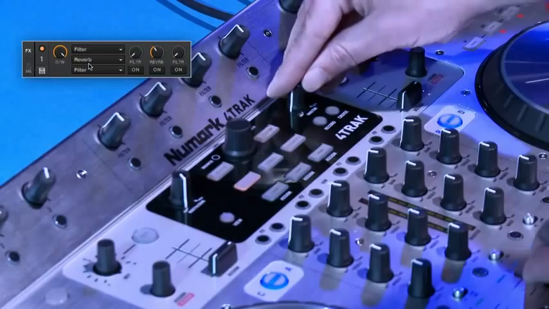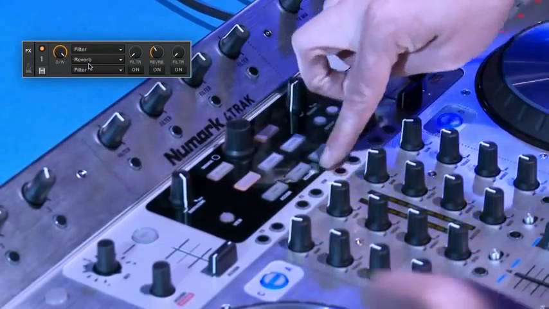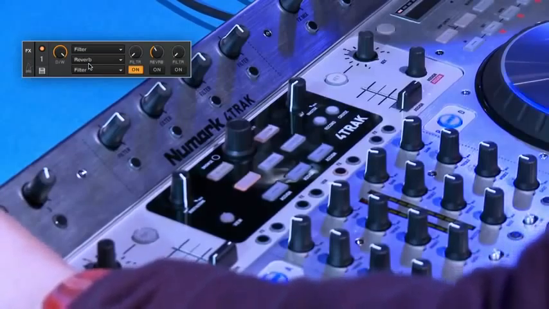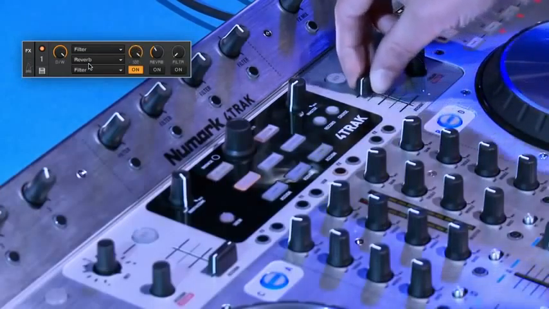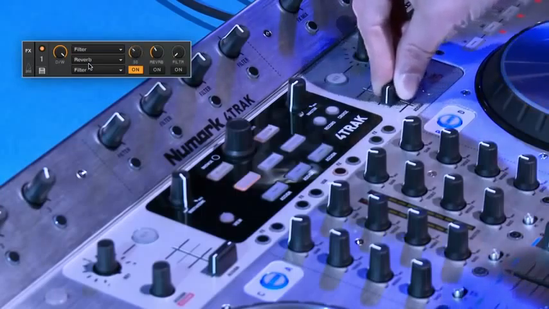Start the track going. We're going to turn the first effects group on. The filter is on. And you'll see that we've correctly assigned this to control the filter.